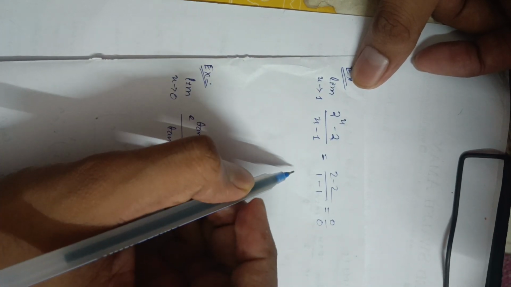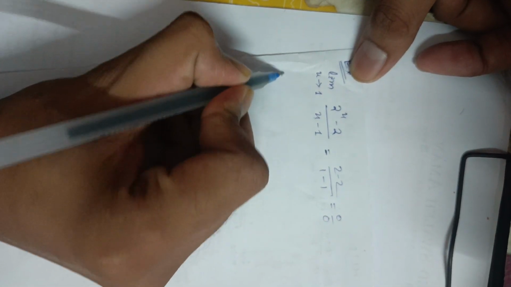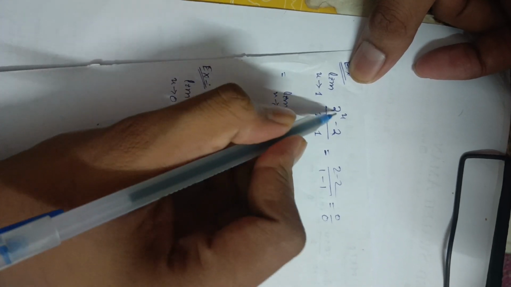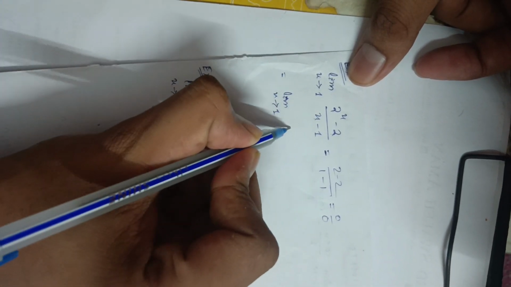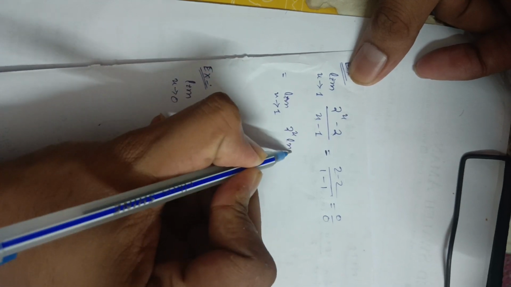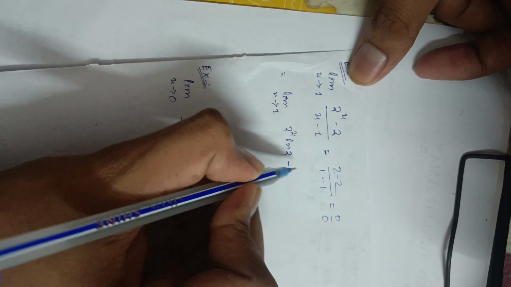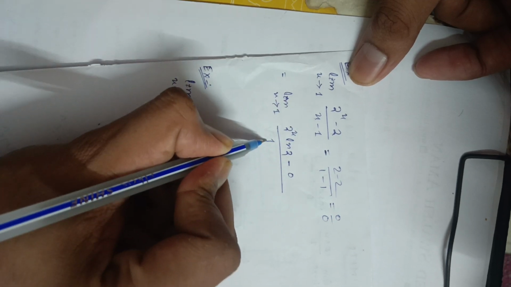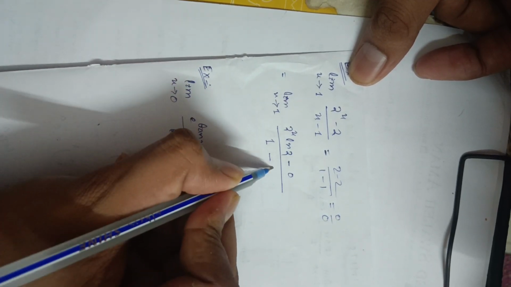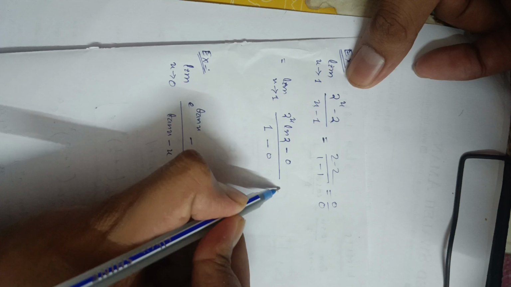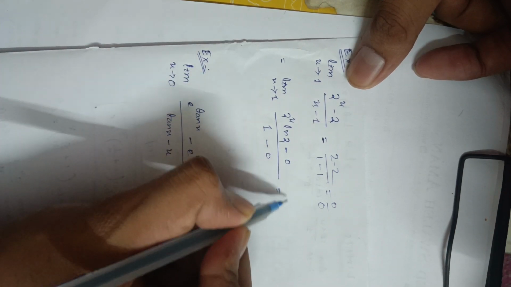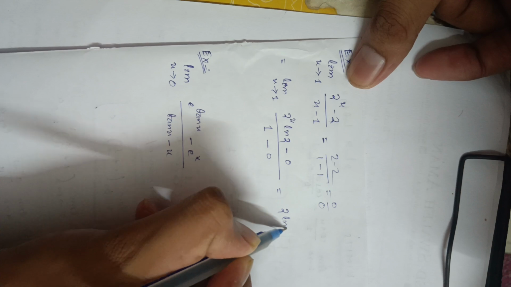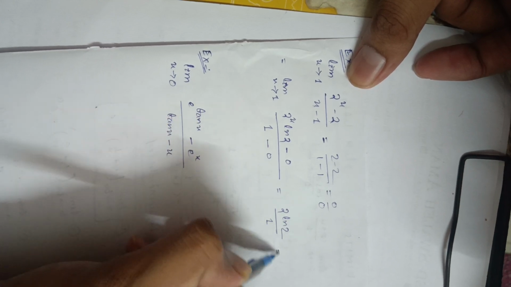So apply L'Hospital rule. After applying, the limit as x tends to 1: what is the derivative of 2 power x? It will become 2 power x into ln 2, minus the derivative of 2, which is 0, divided by the derivative of x, which is 1, minus the derivative of 1, which is 0, because 1 is a constant. Now put 1 in place of x. After putting 1 in place of x, it will become 2 ln 2 divided by 1.